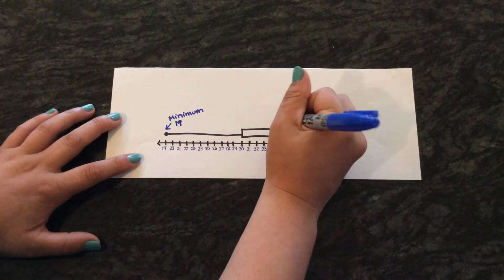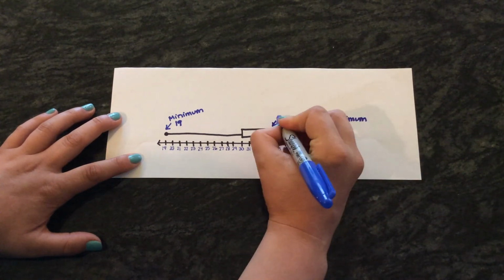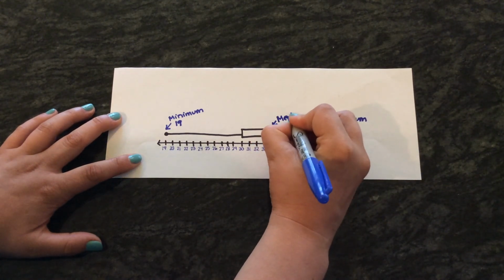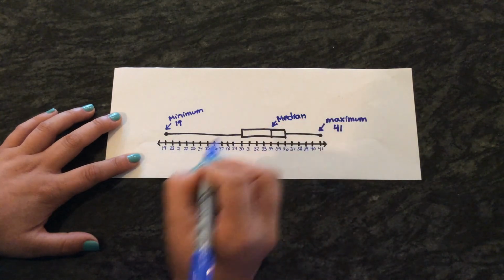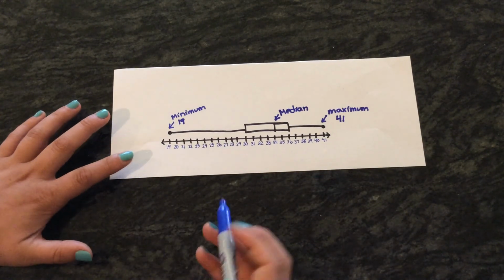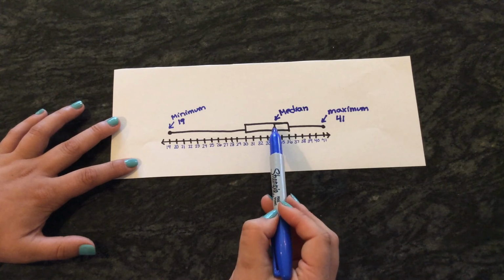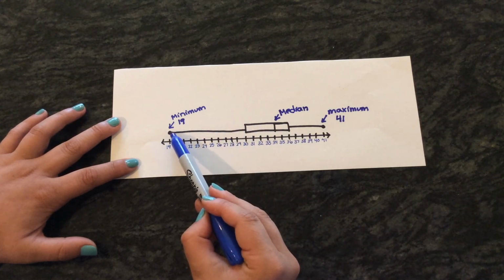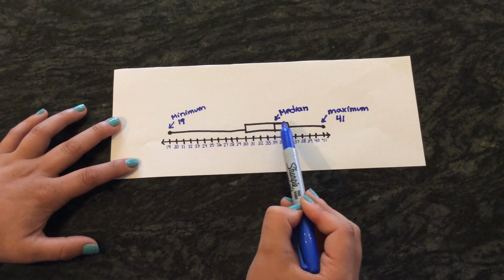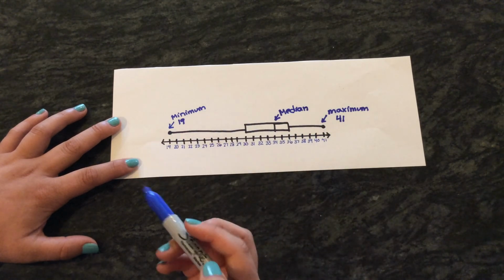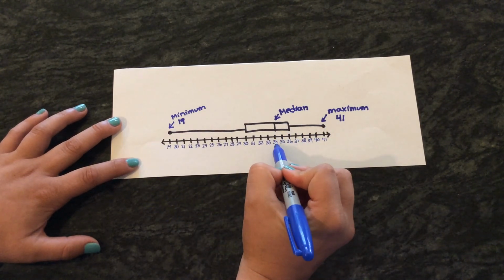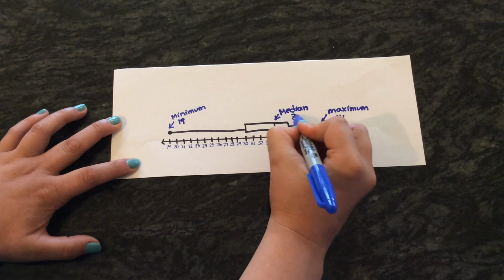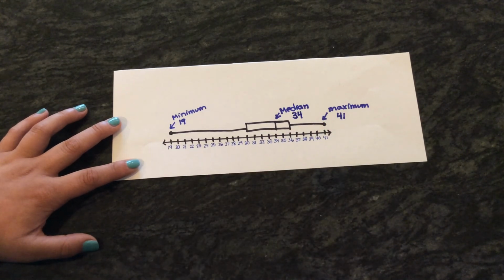This line in the middle of our box represents our median. This means that 50% of our data points lie below our median and 50% are above our median. So in this example, our median is 34.